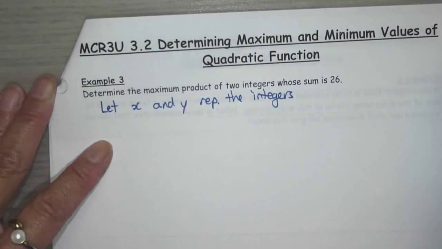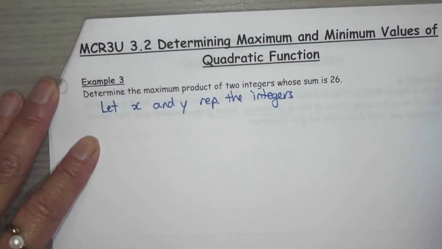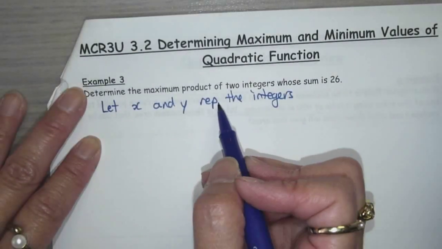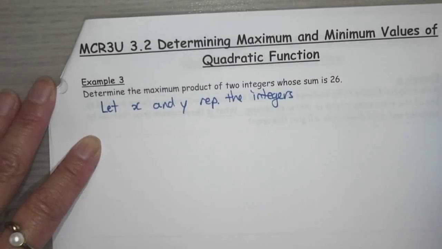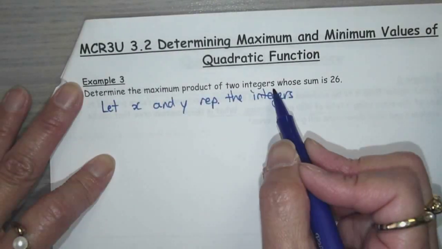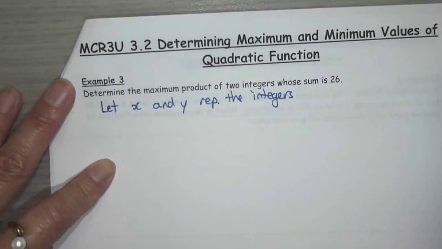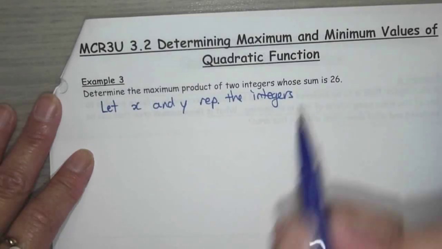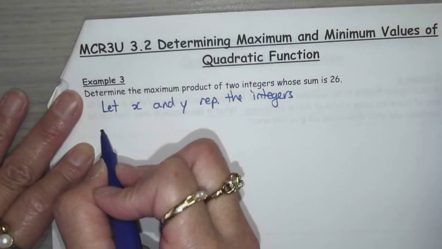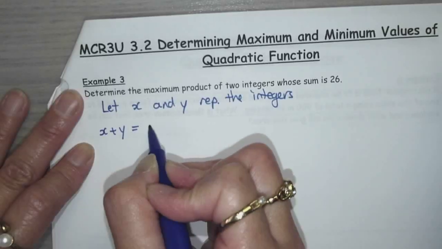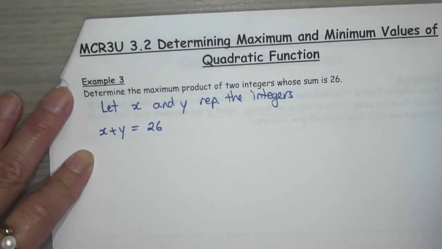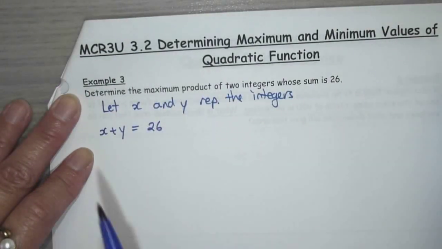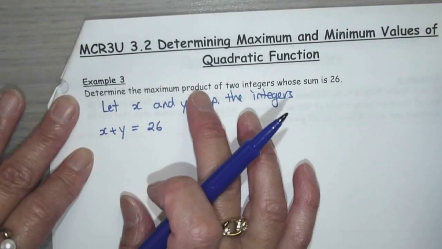Okay, and you can do something specific enough, but you don't have to write a paragraph, not too long. So let x and y rep, I use rep as short form for represent, the integers. Okay, we know that they have a sum that is 26. That is given, right? So that is the given part where we cannot change this at all. It has to have a sum of 26. So I know that x plus y has to equal 26. I want you to find the maximum product. So this is the part that we're trying to find.